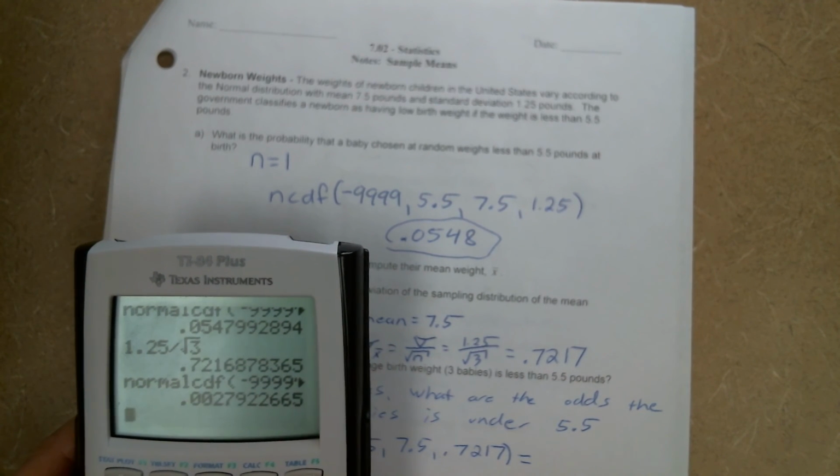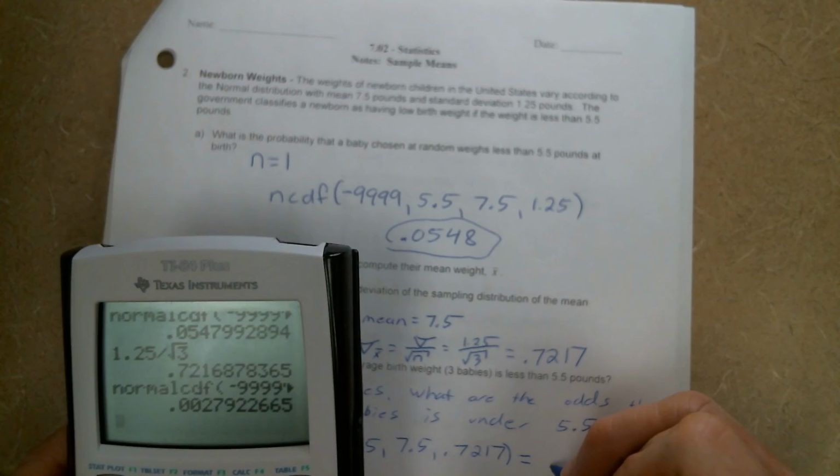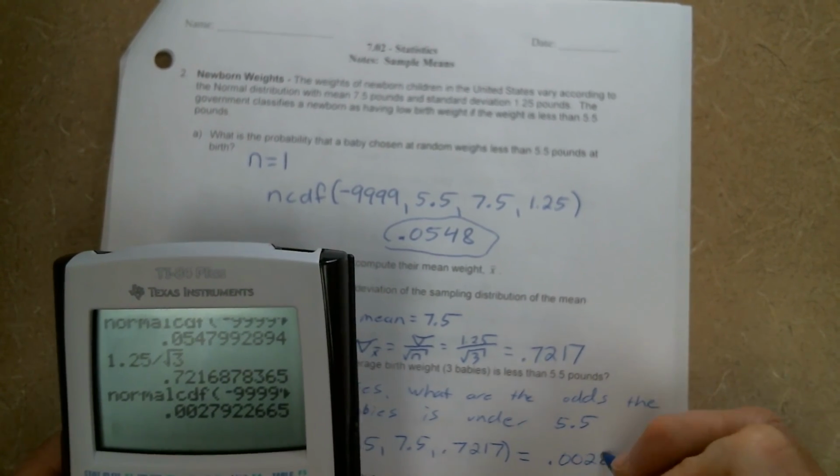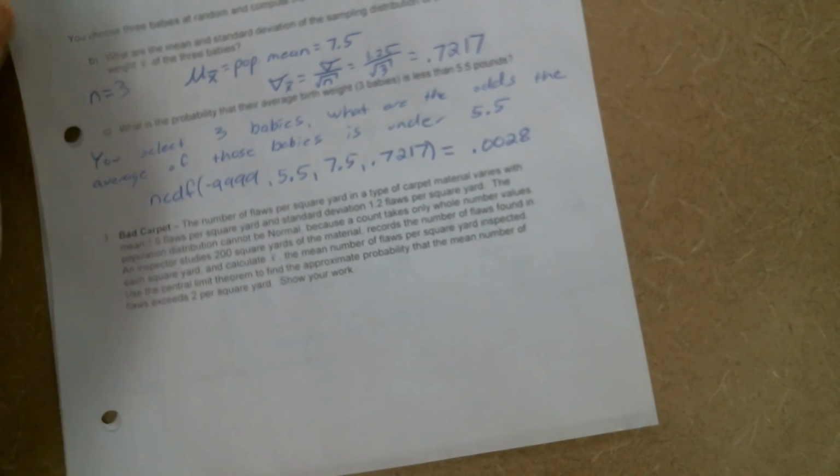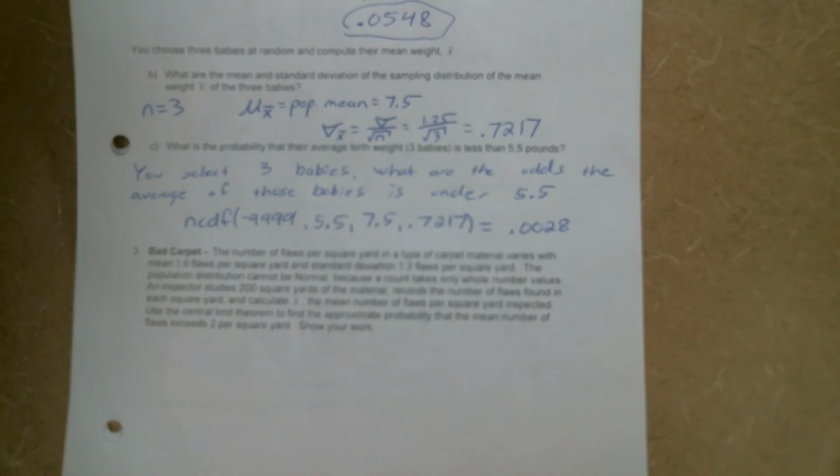We get 0.0028, basically, 0.0028. All right, one more, and then we're done for the day.